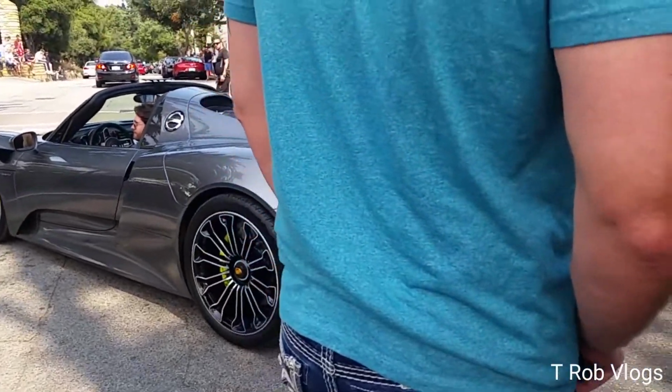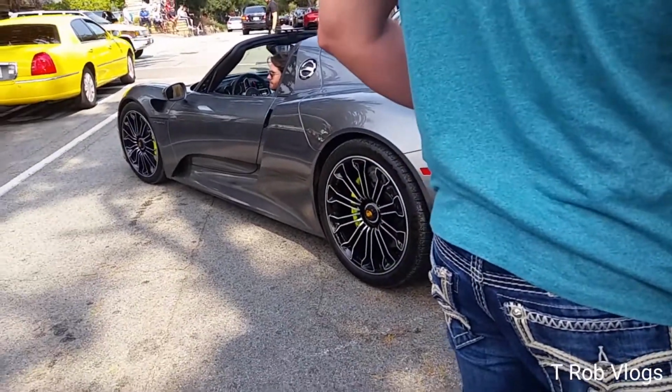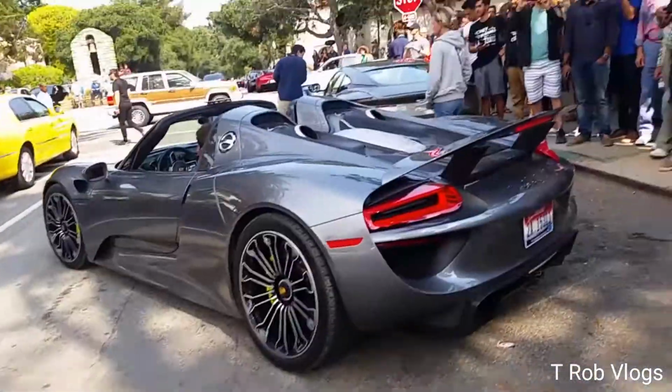It's a 918. Come on. That is a really cool car. Oh yeah, those are rare.